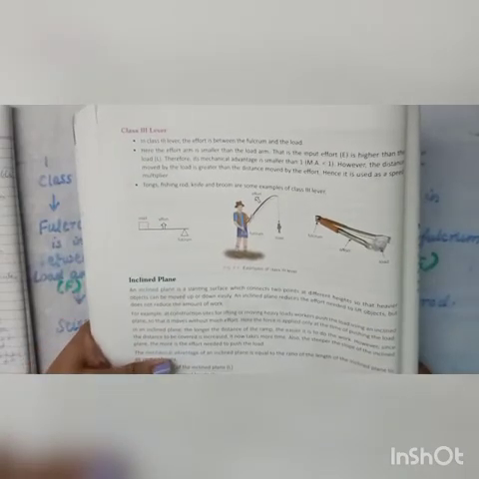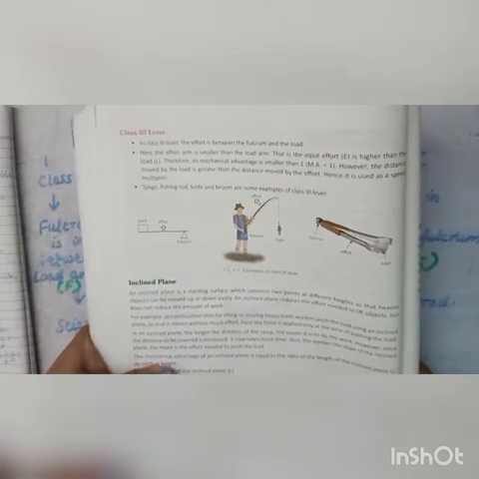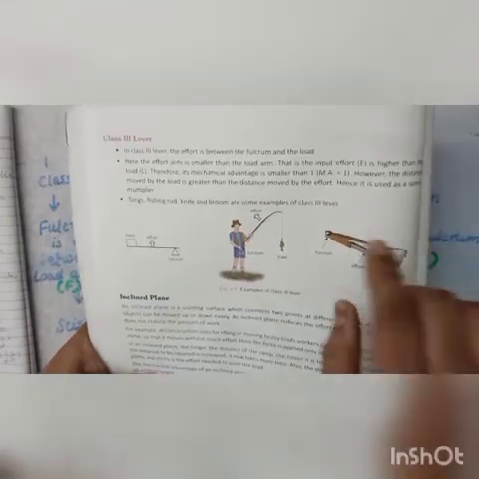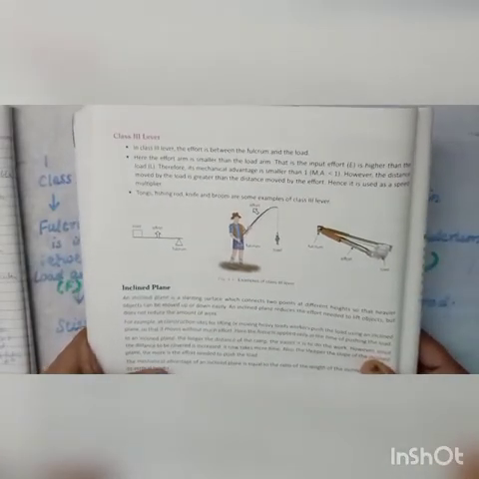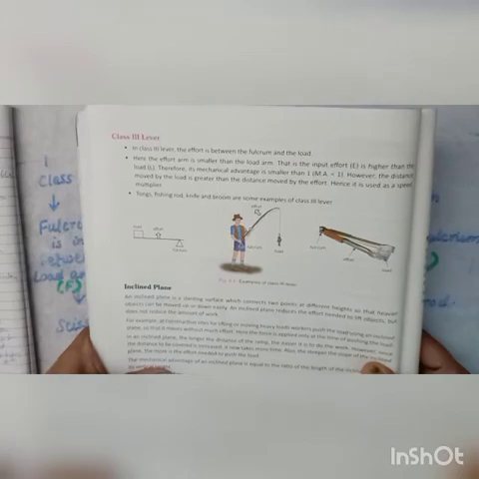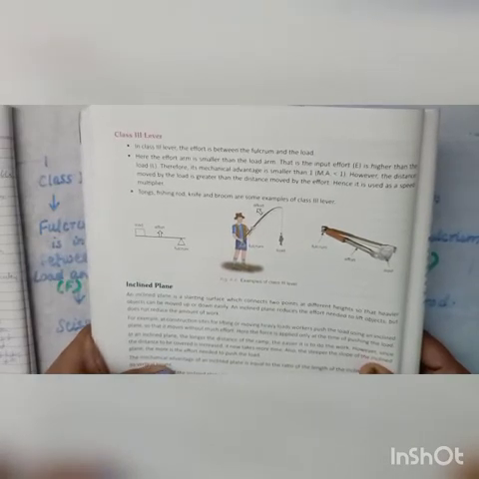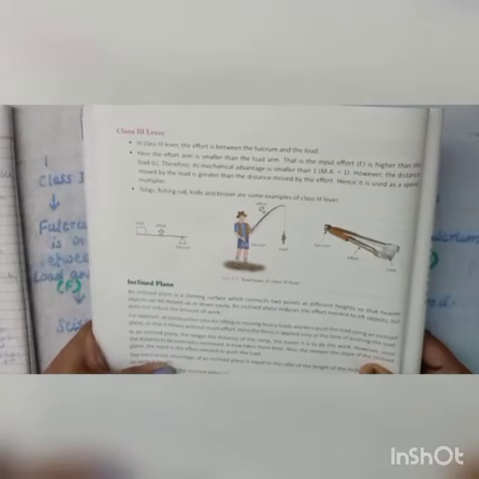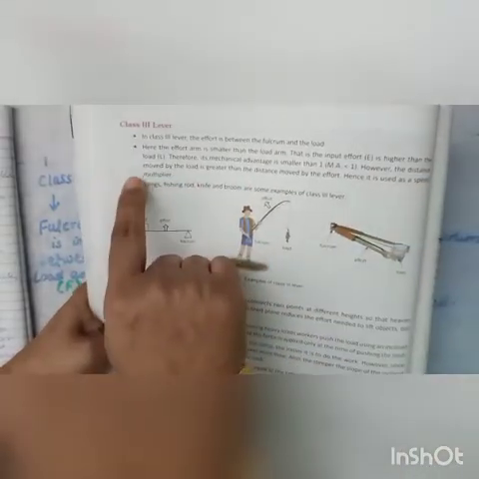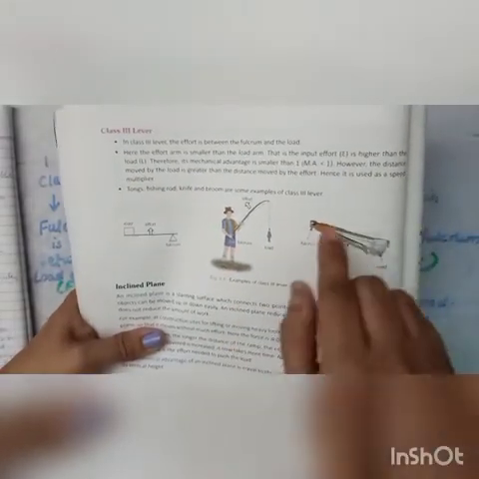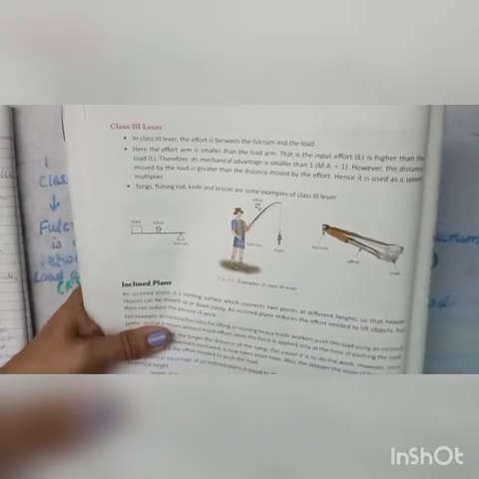the effort arm was longer than the load arm, isn't it? So the input effort is higher than the load, therefore mechanical advantage is smaller than 1. The distance moved by the load is greater than the distance moved by the effort, hence it is called speed multiplier. Okay, so this type of levers are called speed multiplier machines.